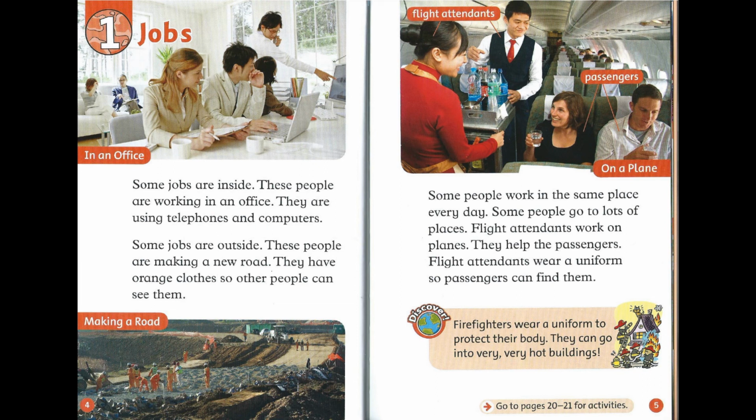Some people work in the same place every day. Some people go to lots of places. Flight attendants work on planes. They help the passengers. Flight attendants wear a uniform so passengers can find them.